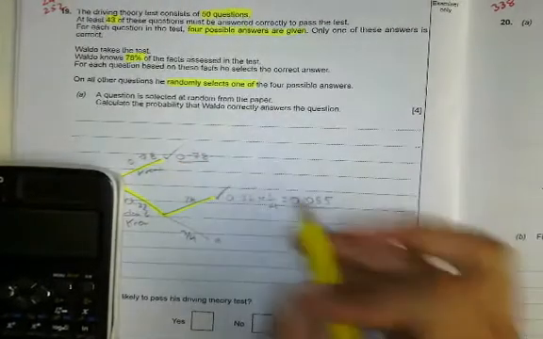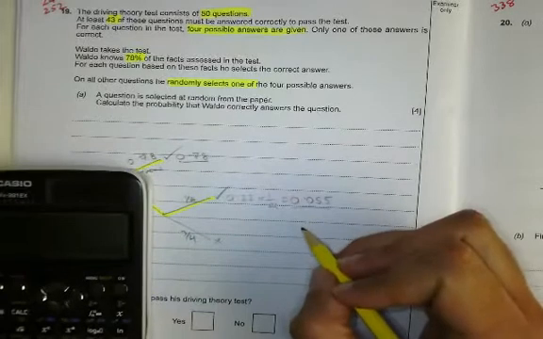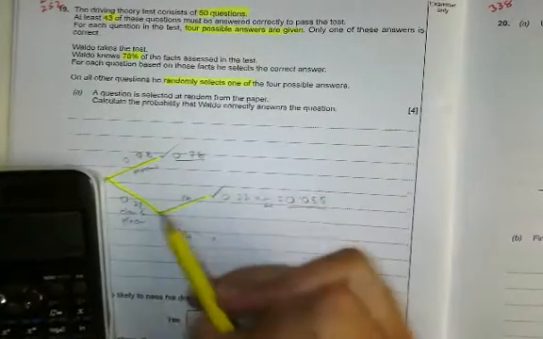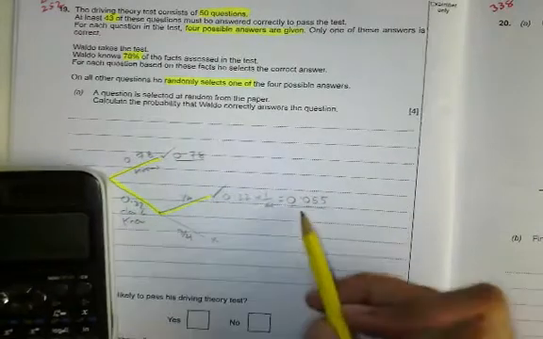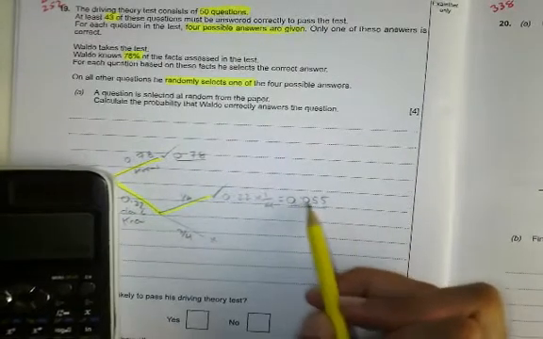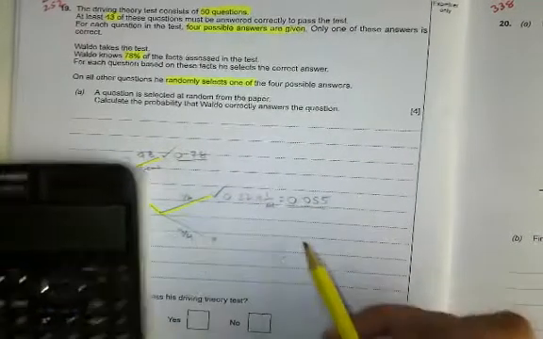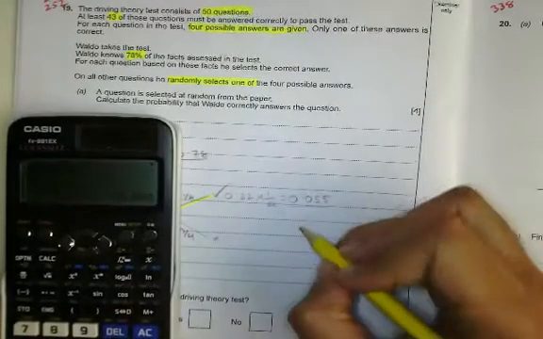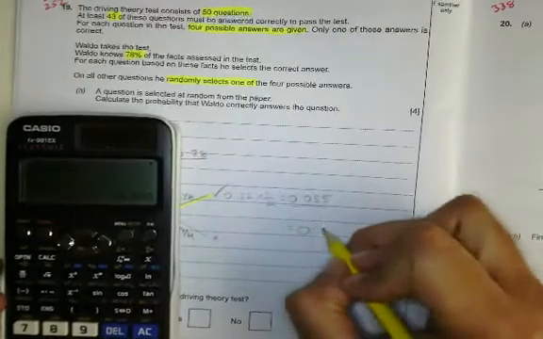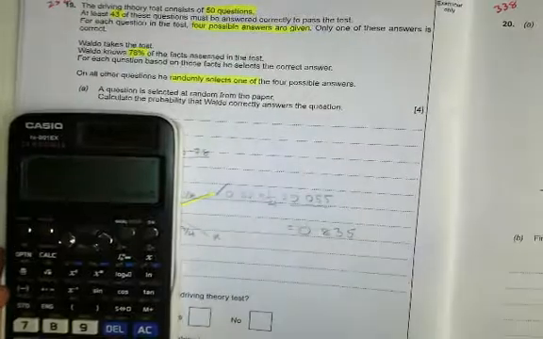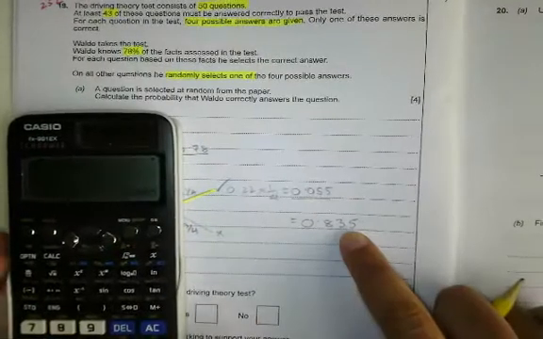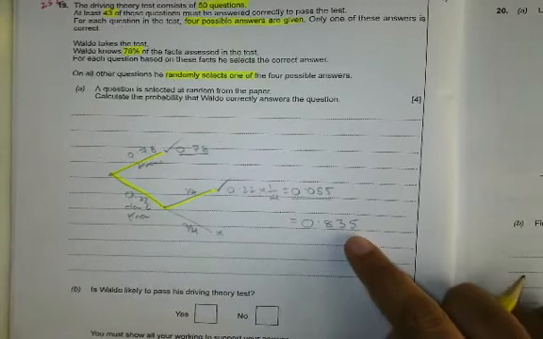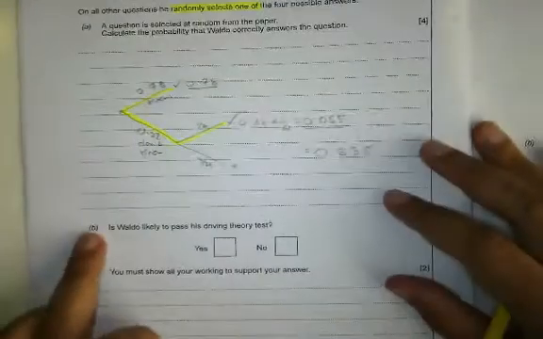So there are 2 ways that he could get the question right: either knowing it, which is 78%, 0.78, or not knowing it and guessing it right, which has probability 0.055. Then we add those 2 things together. So I'll add 0.78 to that, and I get an answer of 0.835. So that's the probability that he'll get any single question right.